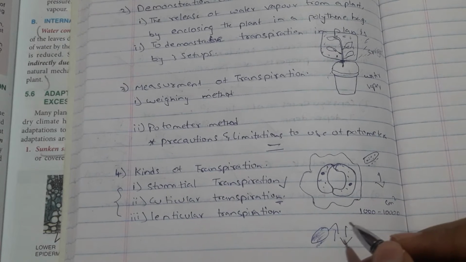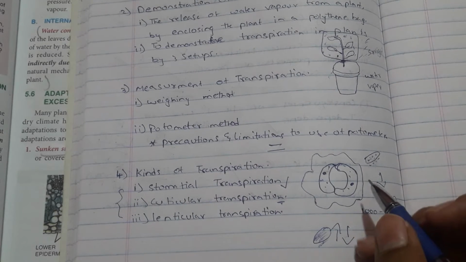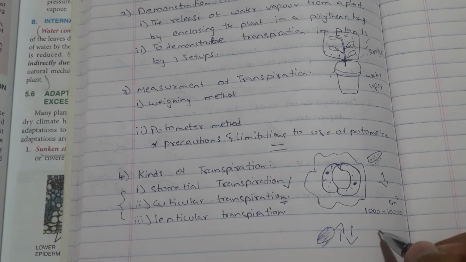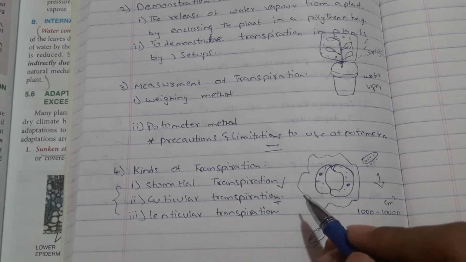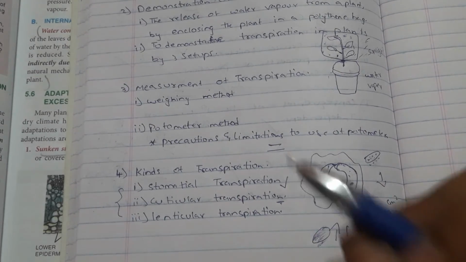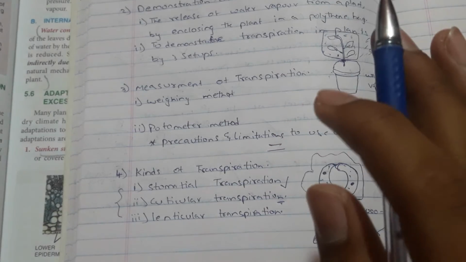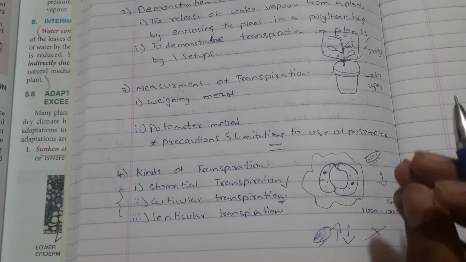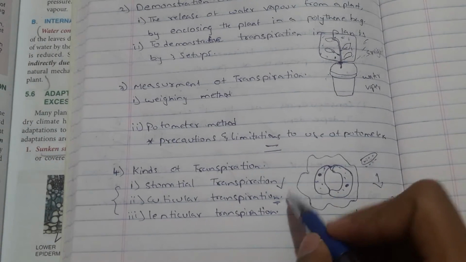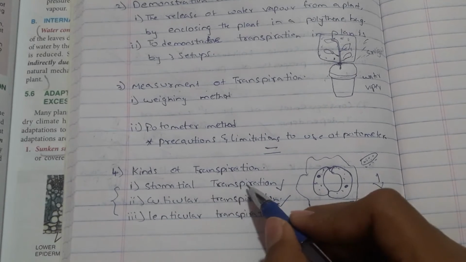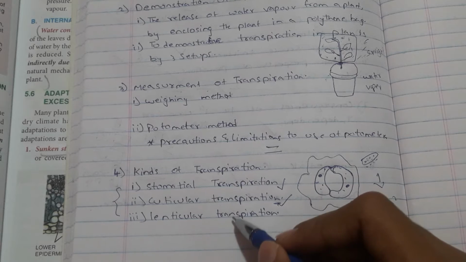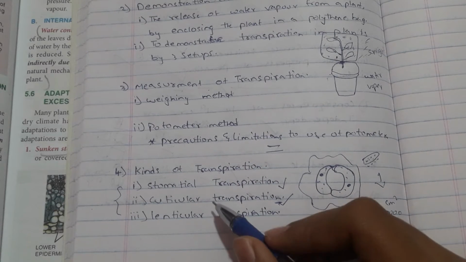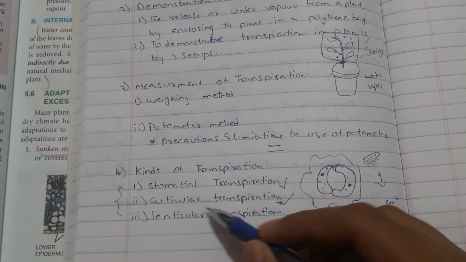In desert plants, many of the plants have a thicker cuticle so that they could cut the transpiration. So the greater the thickness of the cuticle, the lesser the transpiration or evaporation from the plant. That is about cuticular transpiration. Stomatal transpiration is a long topic, whereas cuticular and lenticular are small topics. So now we have completed cuticular transpiration.